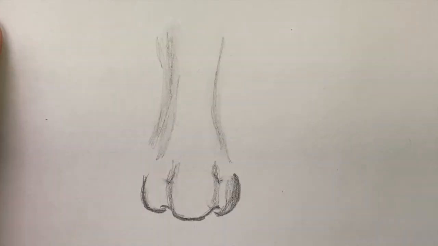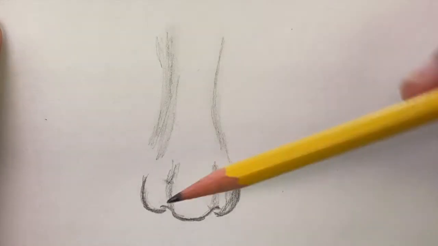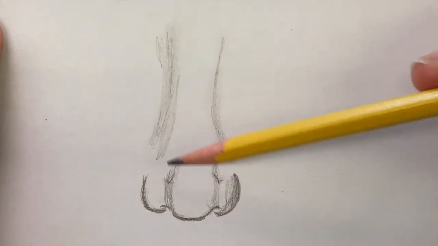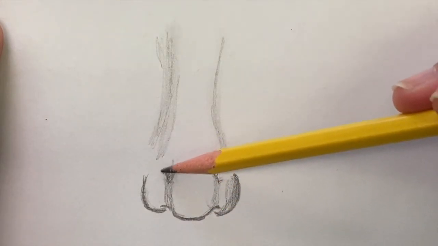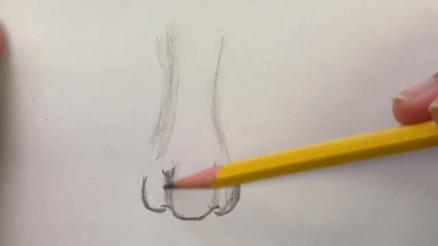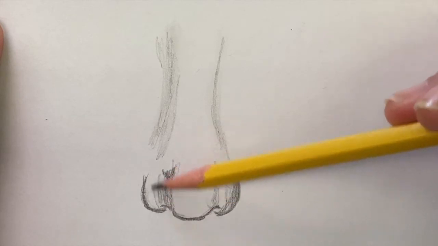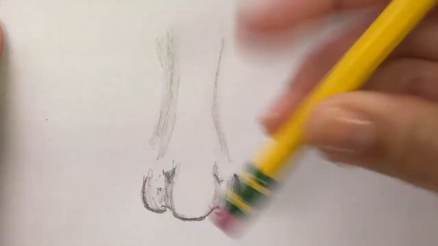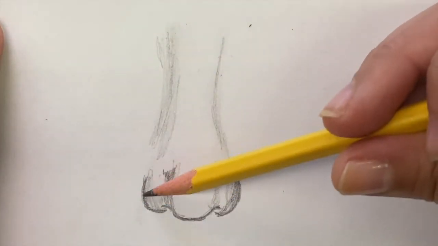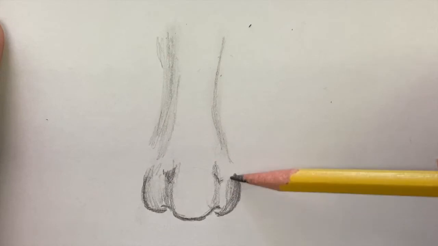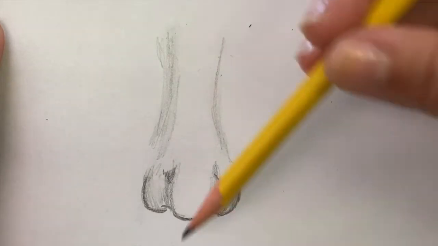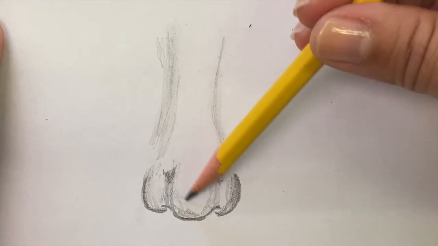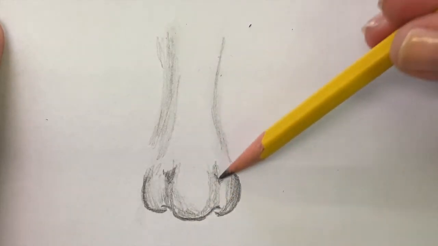Next, I'm just going to keep adding some more value to show the form of my nose a little more. You would have shadows off of the tip of your nose, and those two spots that we saved at the top of our overlapping circles are going to be a little bit darker as well. And just like I said earlier, remember that each of these circles really represents a sphere shape. So you'll have some shading that follows the shape of that original circle, and it would also include a highlight.